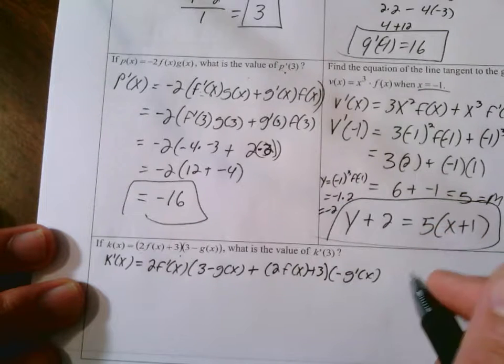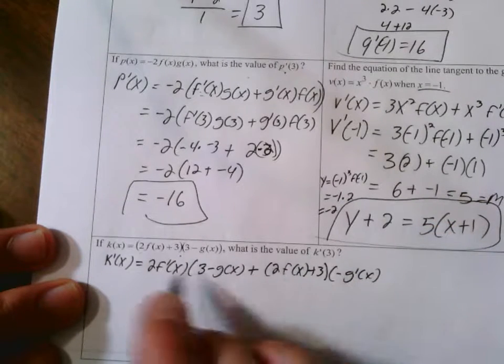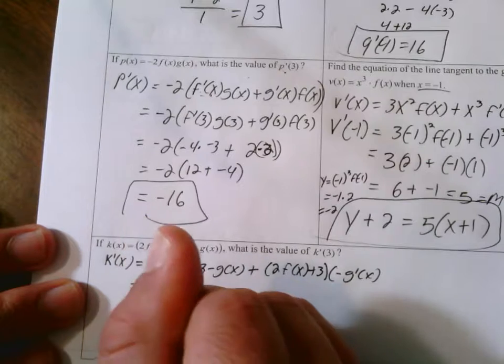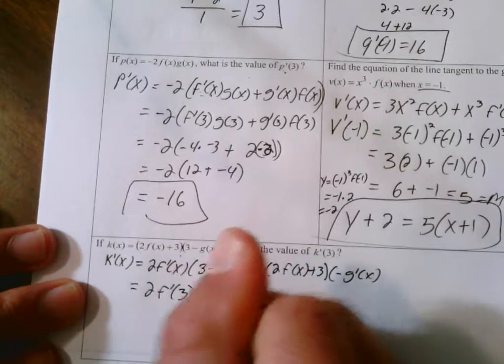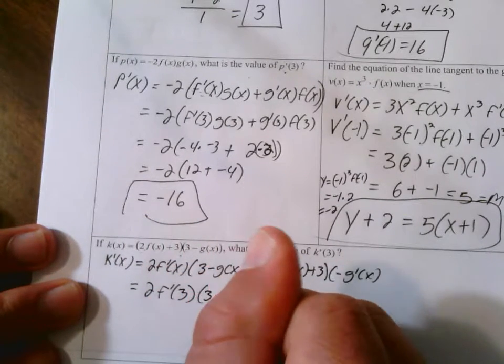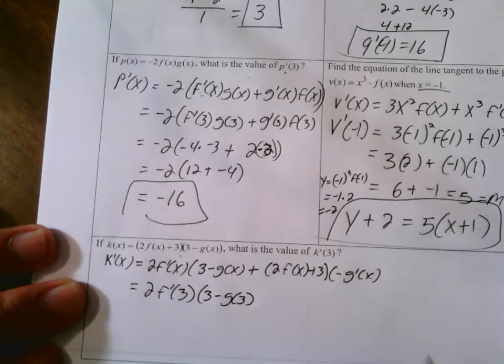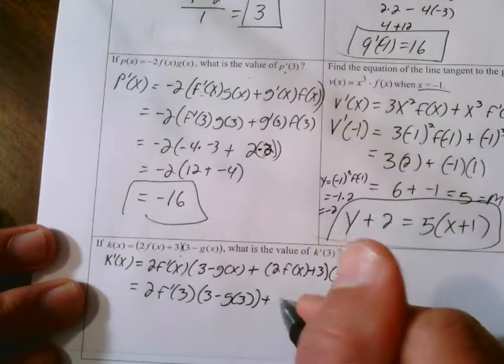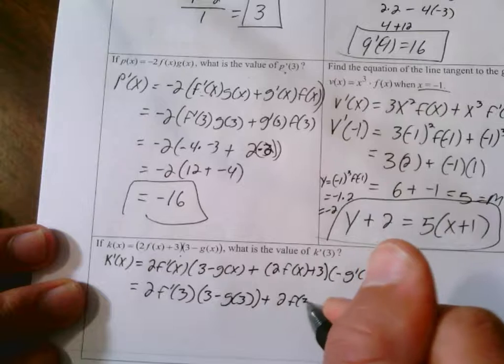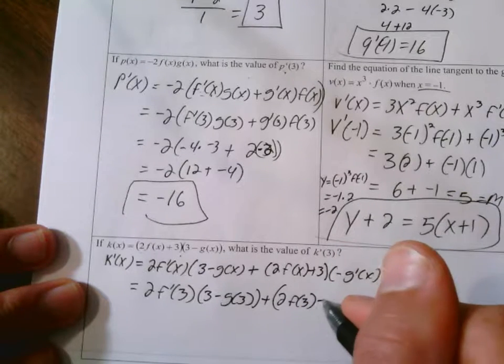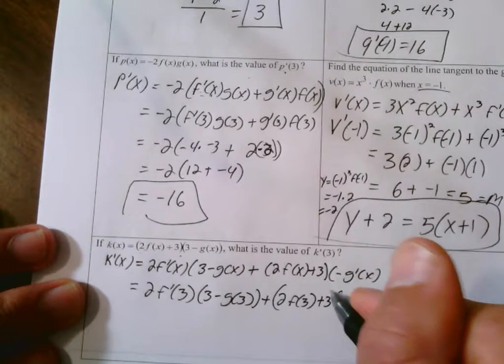And I want to know what this is when x equals 3. So I got 2 f prime of 3 minus g of 3 plus 2 times f of 3.